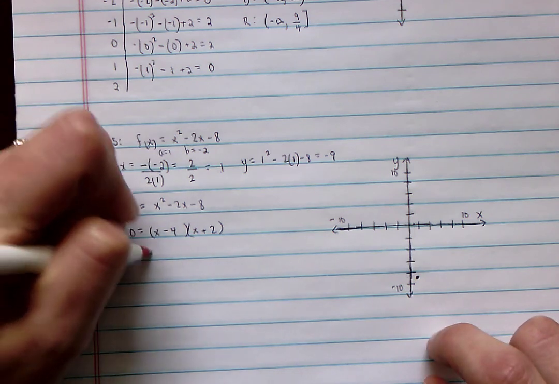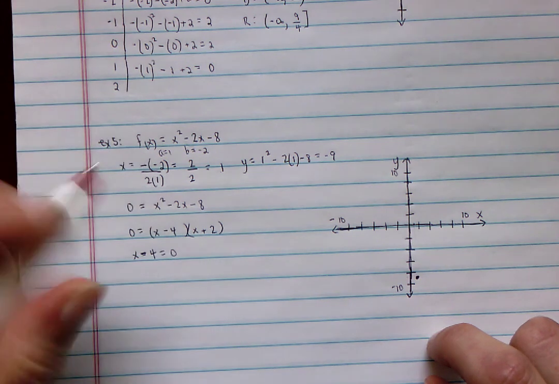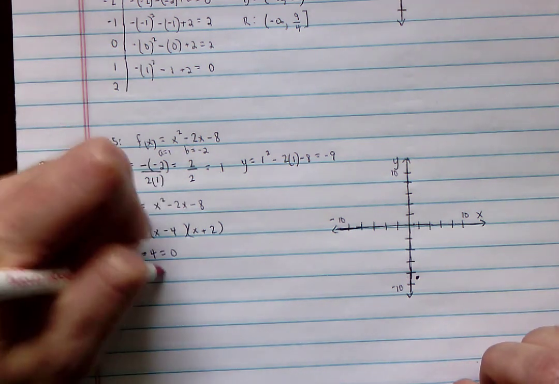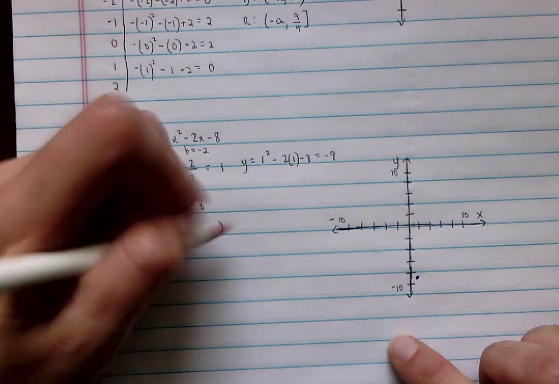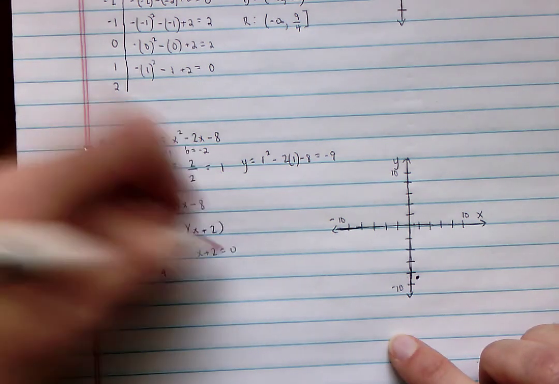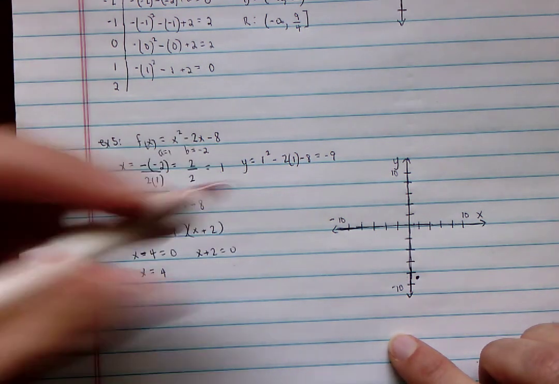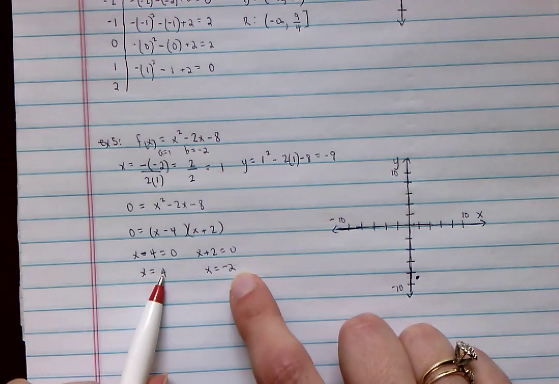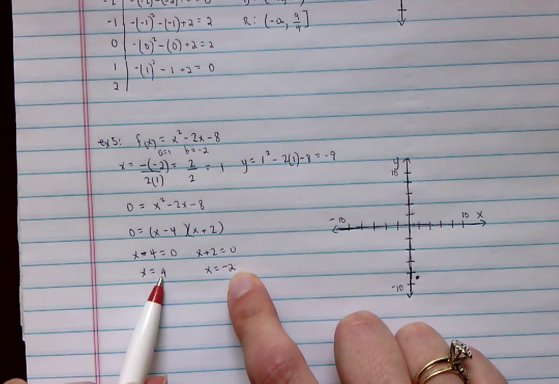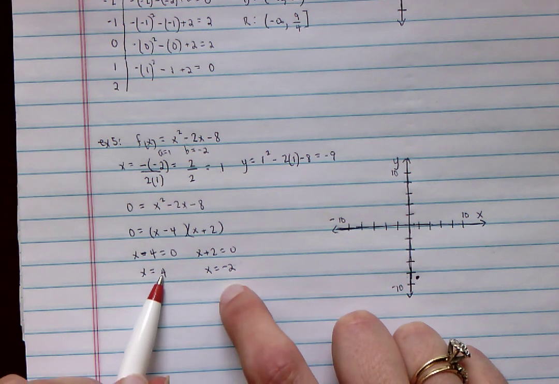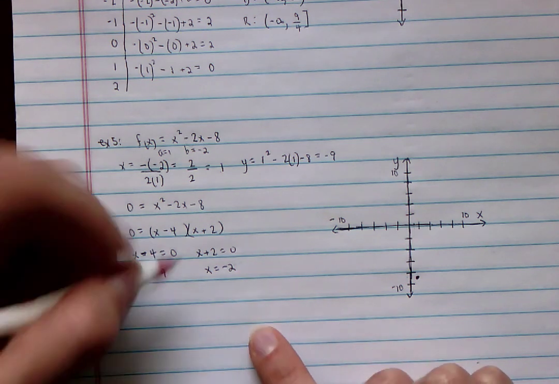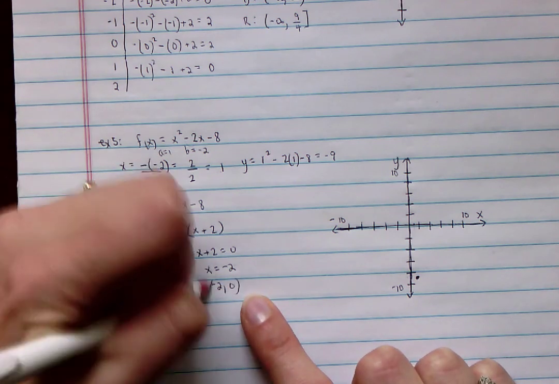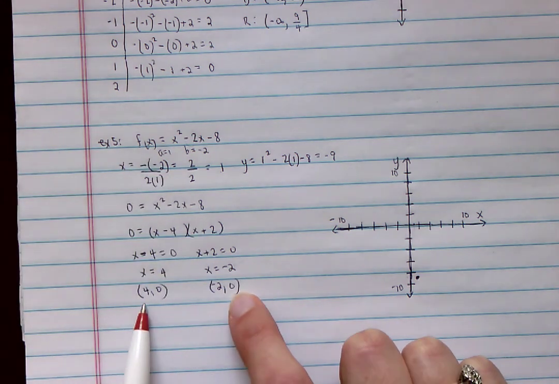Actually, I want to do this first. x minus 4 equals 0. It's going to get ready to solve it. x equals 4 if you add 4 to both sides. x plus 2 equals 0. Subtract 2 from both sides, you get x equals negative 2. And so now I know I can plot, this is a 0, so this is 4, 0. Okay? And this is negative 2, 0. Those are 2 more points I can plot.